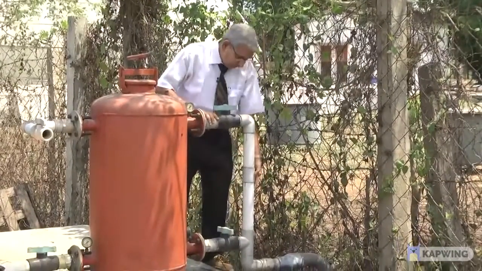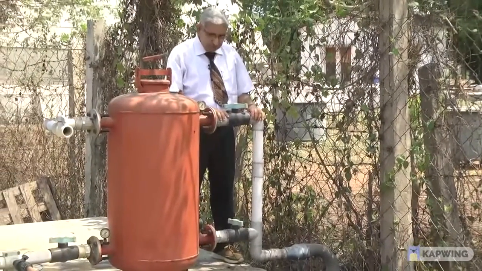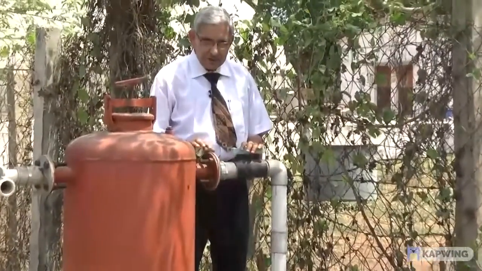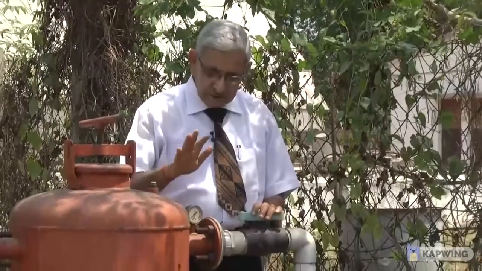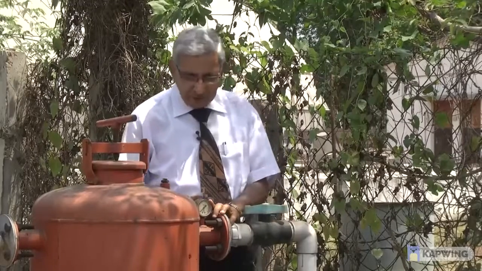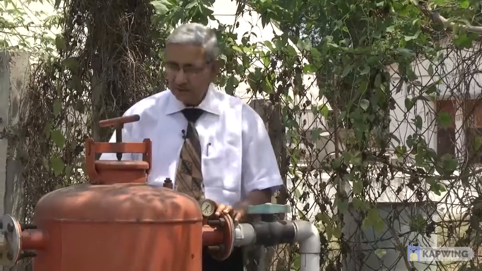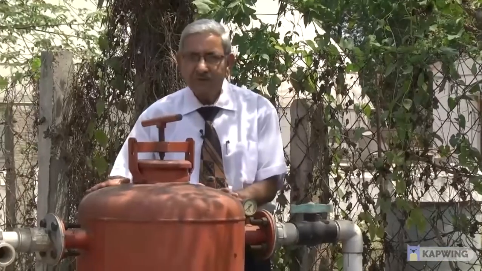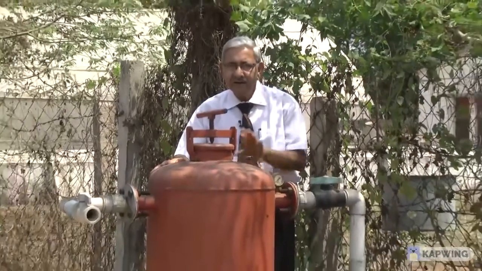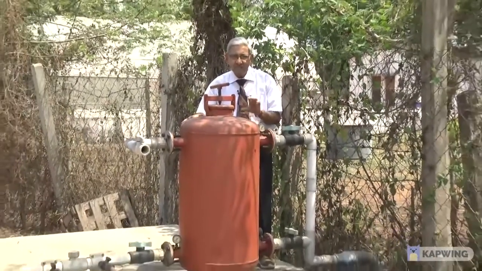This particular unit is where the water is being raised by using an elbow. This is the supply end, and at the supply end you see the pressure gauge. This is the inlet end of the gravel filter, where at the inlet end we have attached one pressure gauge, and in this sand filter, sand of different grades has been filled in.